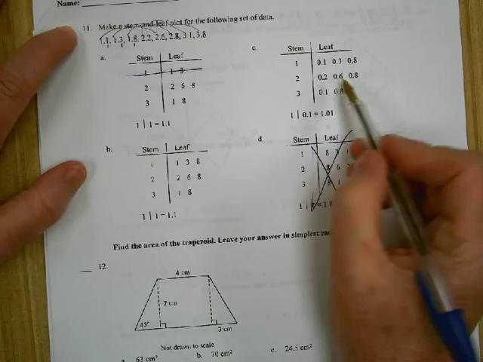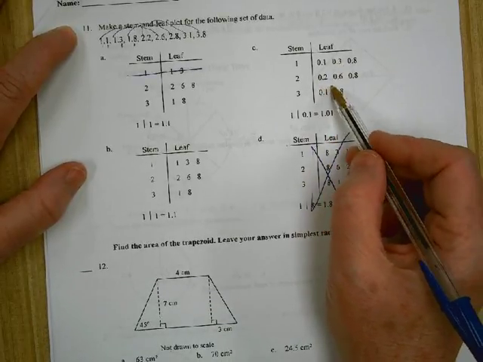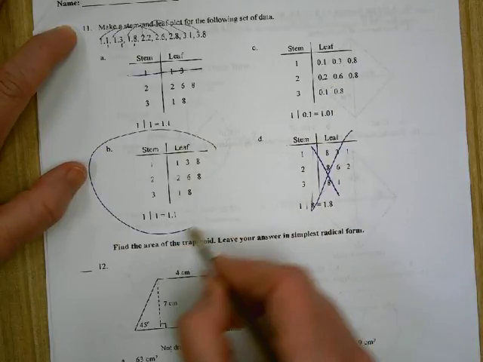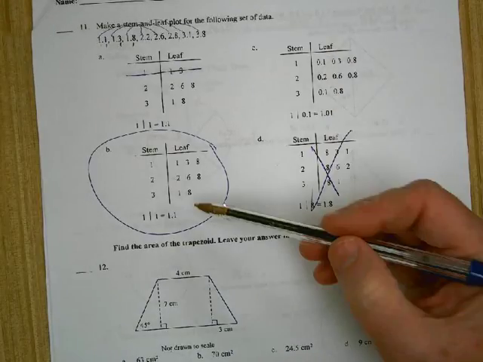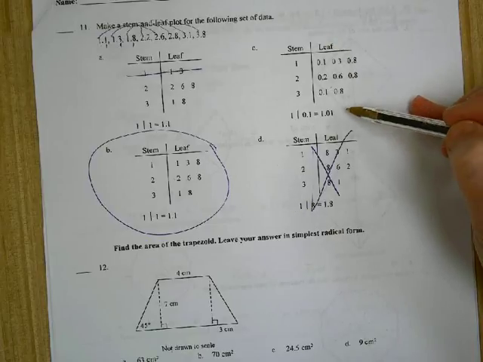Do we write the decimals in the stem and leaf? No, we do not. So this is my answer. This is the one that's correctly set up. You don't need that because your key is going to tell you that. And besides, is my value 1.01? No, it's 1.1. Find the area of the trapezoid. You've got to know the formula for the area of a trapezoid. What is it?